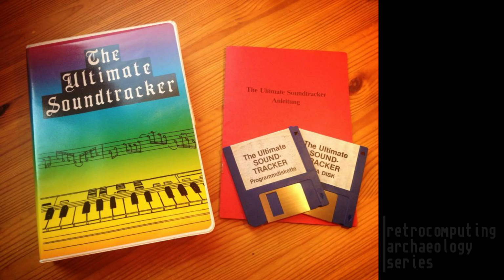Doing it this way had a number of advantages. The song data was very small because you were only storing notes and small samples, which could easily be loaded.